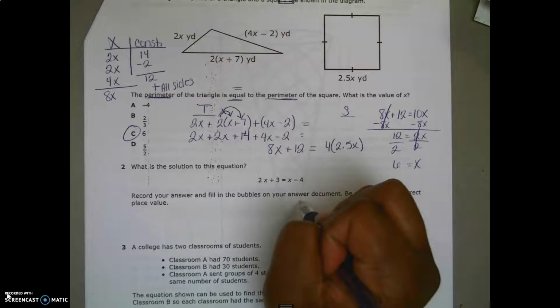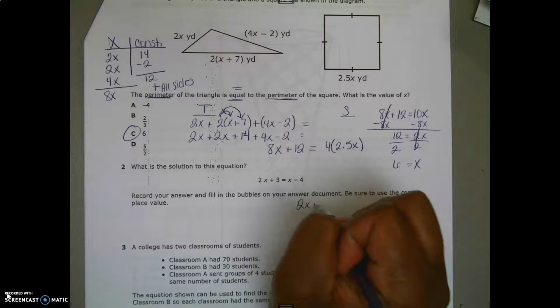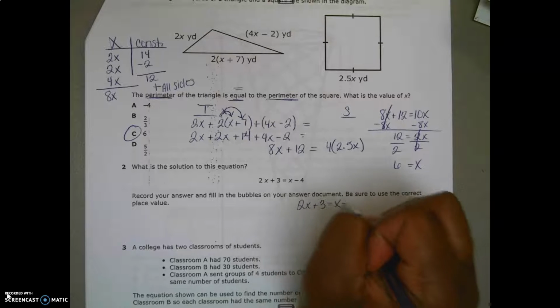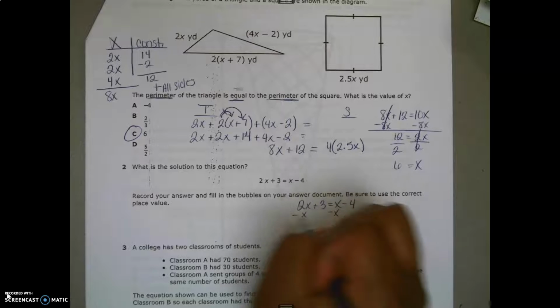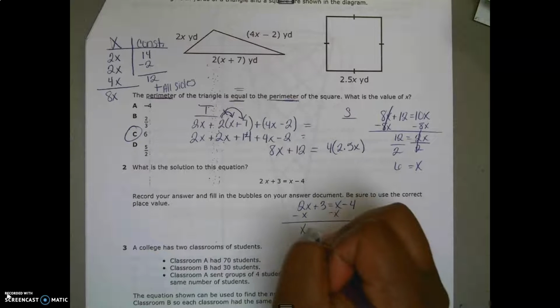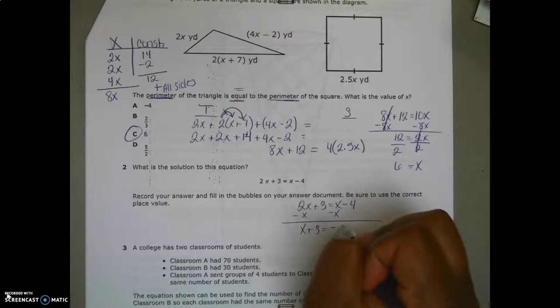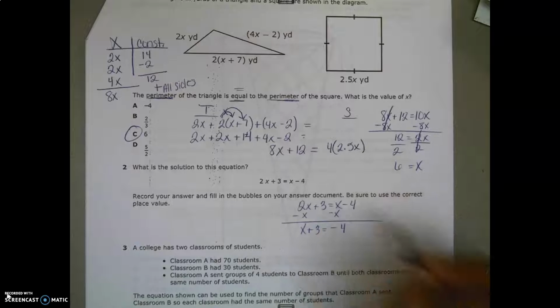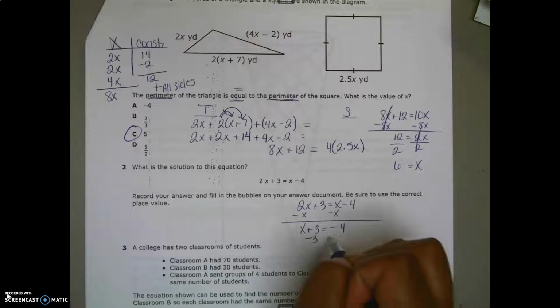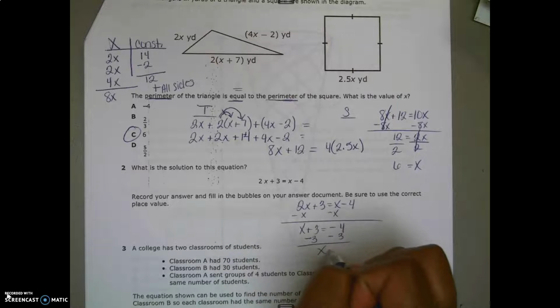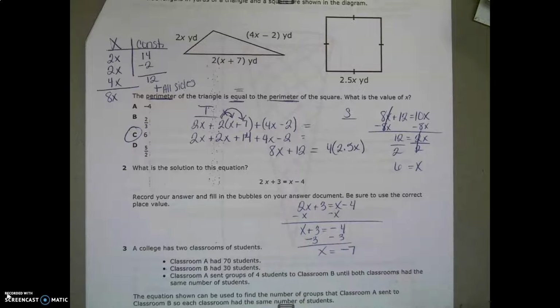Next, let's take a look at the next equation. I have 2x plus 3 is equal to x minus 4. I move my smallest variable, which is x. What I do on one side, I do to the other. X plus 3 is equal to negative 4, because that negative sign is in front of the 4, it's included. Now I subtract 3 on both sides. X is equal to negative 7.